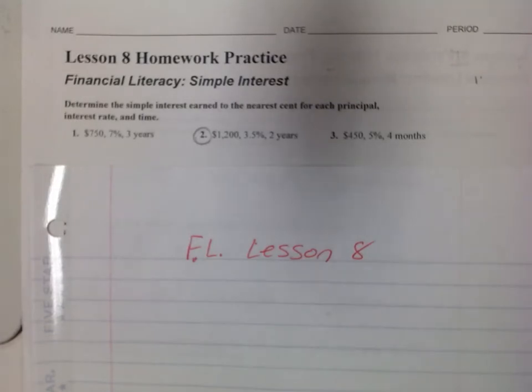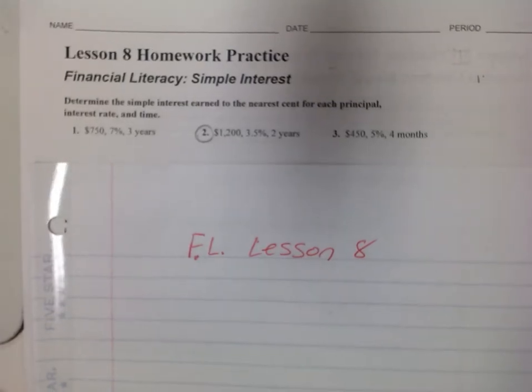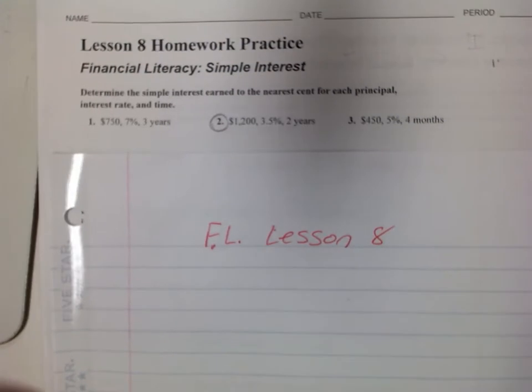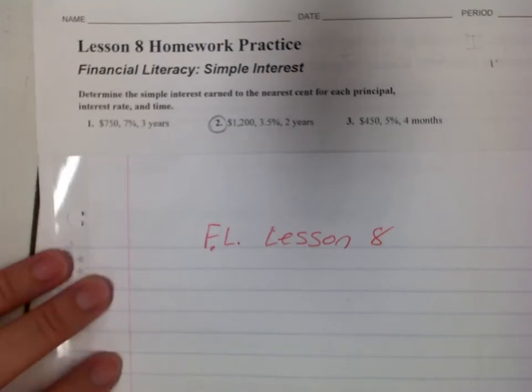This is Lesson 8, Homework Practice Financial Literacy, Simple Interest. This one is all about using a formula that we went over in our notes.